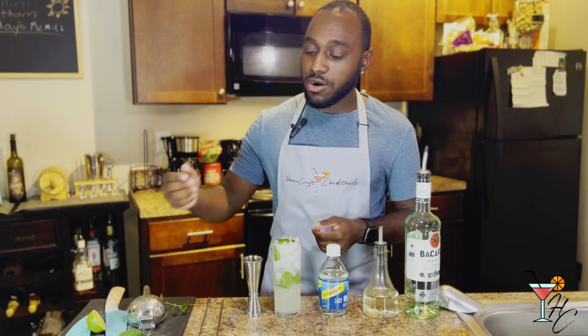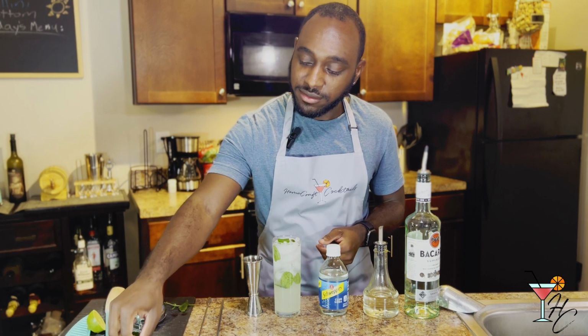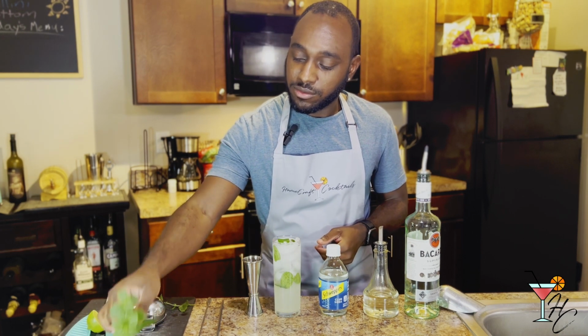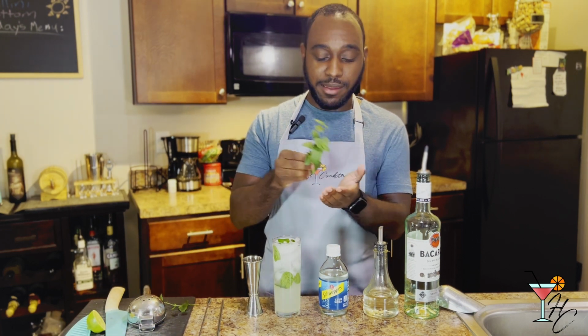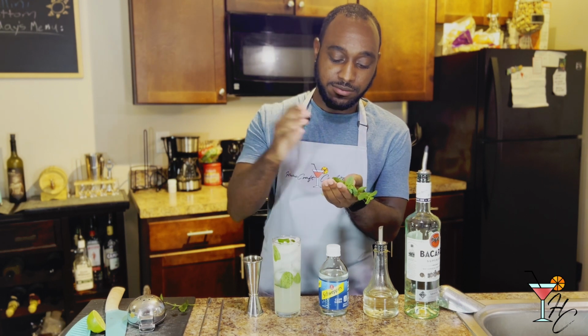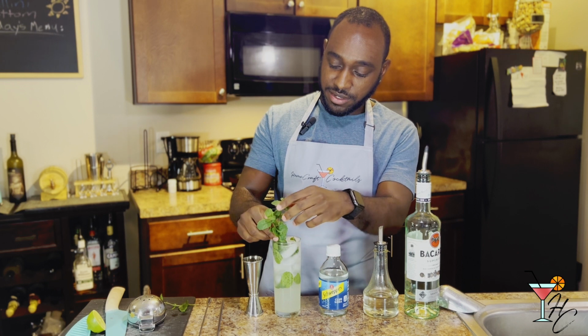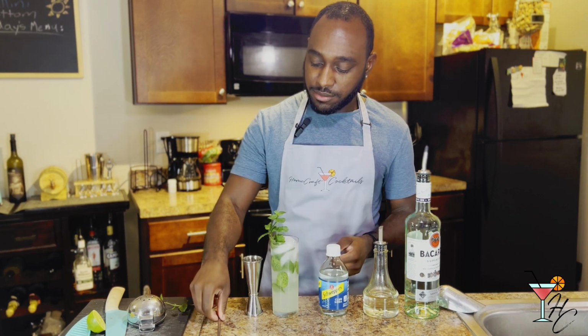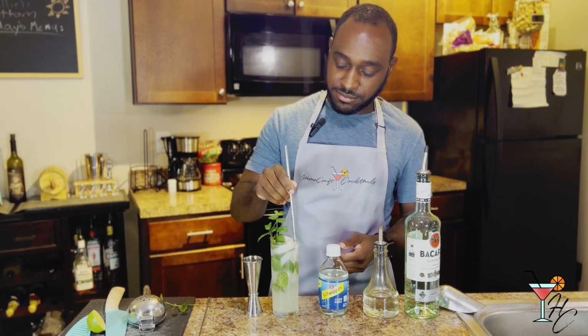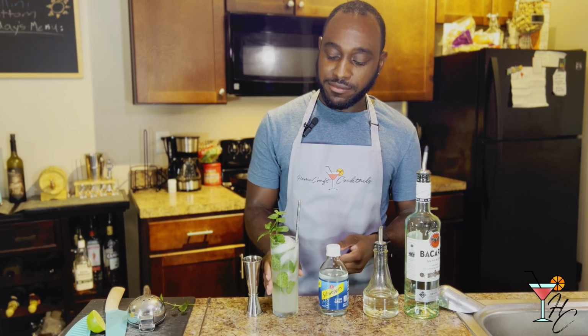Finally, you'll want to garnish with a mint sprig, which you also again want to clap just to express the oils. And just gently put that in your drink. Put a straw in it. And there you have a Mojito.